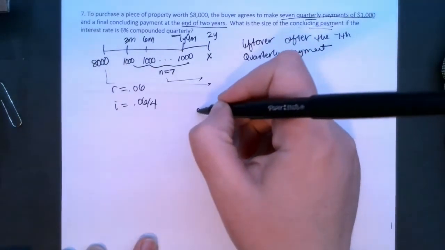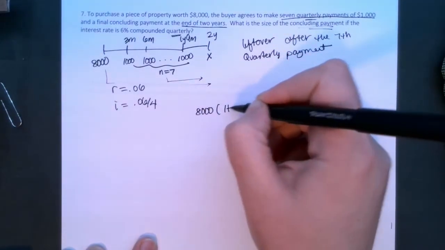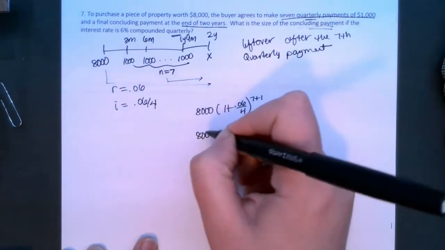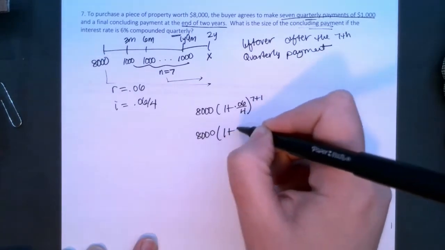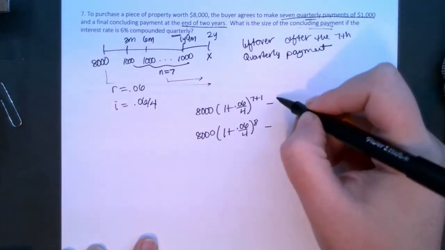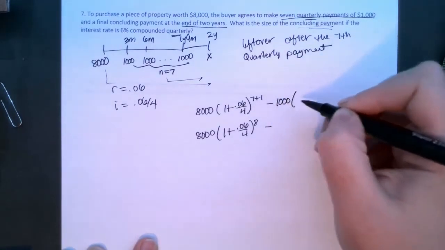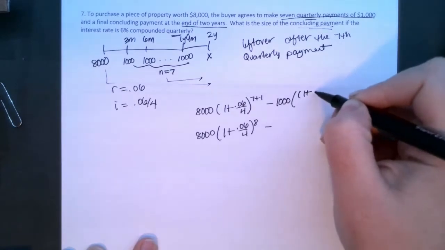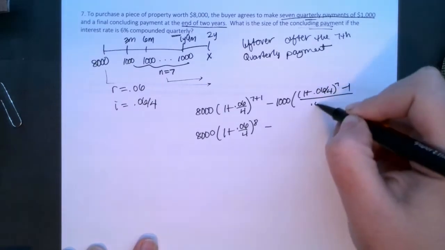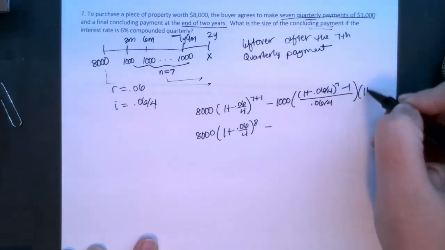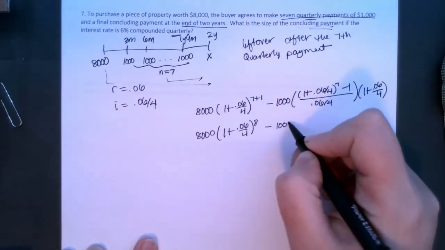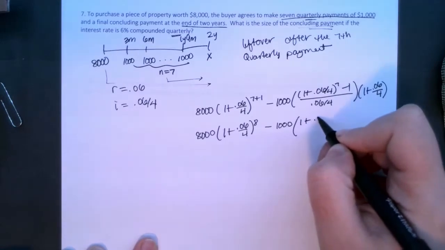So we're going to take 8,000 times 1 plus 0.06 over 4. Okay, and then we're going to do the 7 plus 1. So that means that term is really 8,000 times 1 plus 0.06 over 4 to the 8. And then we're going to subtract our 1,000 S_7 due: 1 plus 0.06 over 4 to the 7 minus 1, over 0.06 over 4. And then we have our due, so we have 1 plus i again. I'm just going to rewrite that so we have the formula all in one spot.